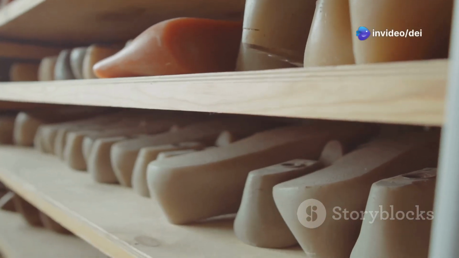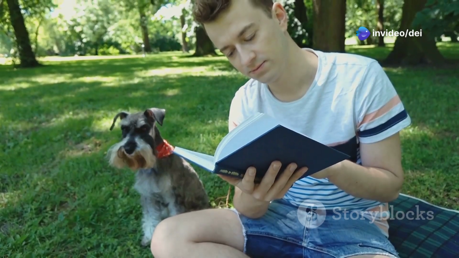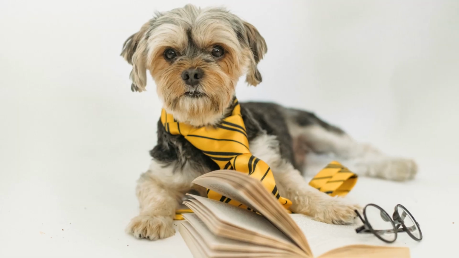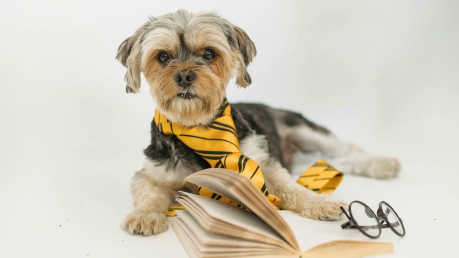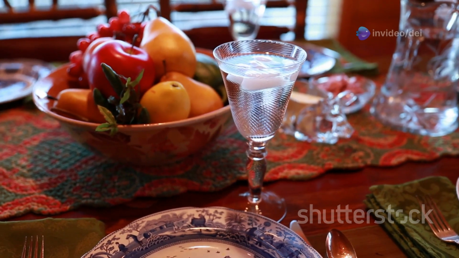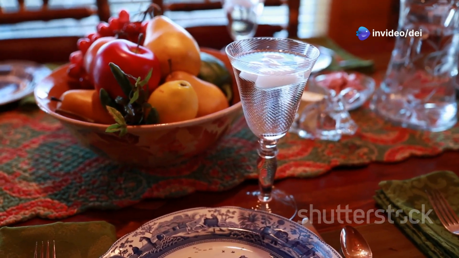Nouns come in different flavors. We've got common nouns like dog, city, and book, referring to general things. Then there are proper nouns like Fido, London, and Moby Dick, which name specific things. We also have concrete nouns like table, apple, and river that we can touch, taste, smell, or hear.